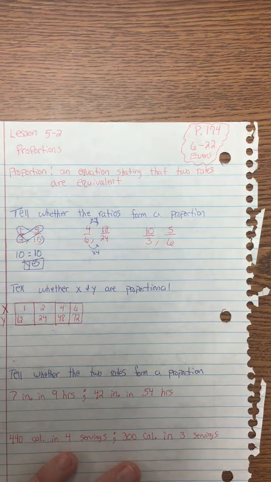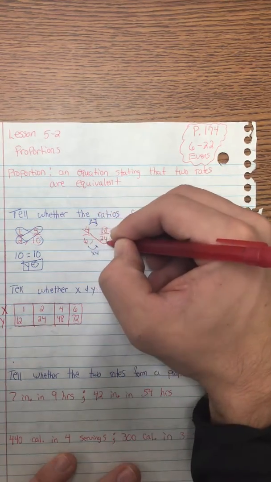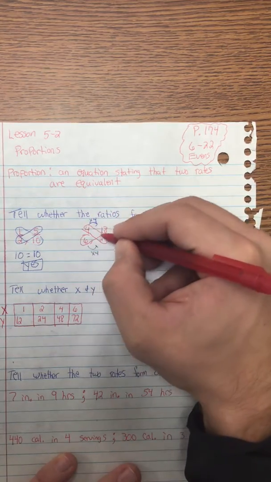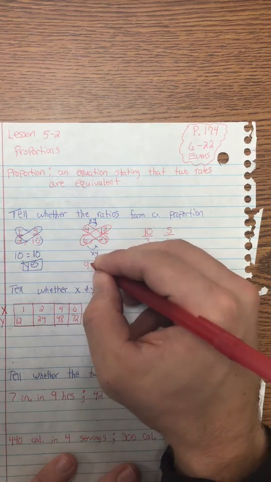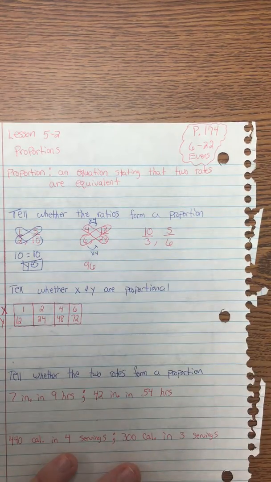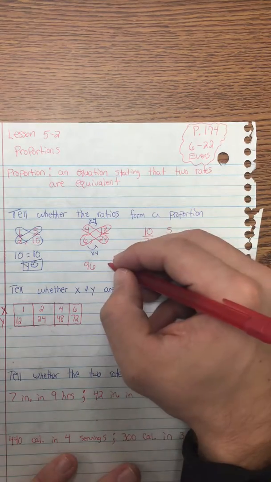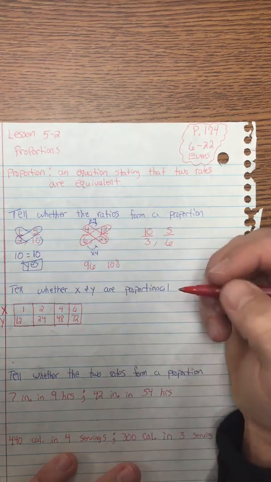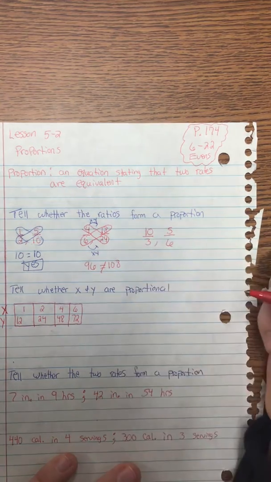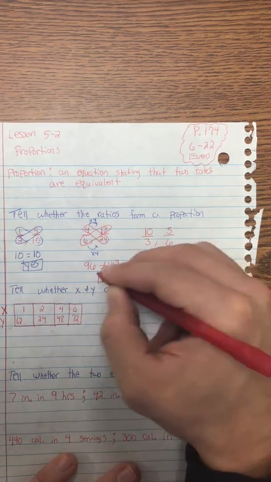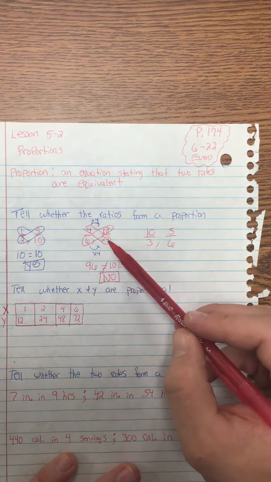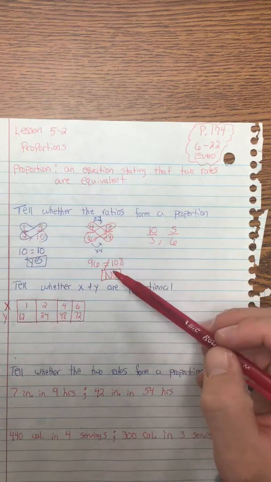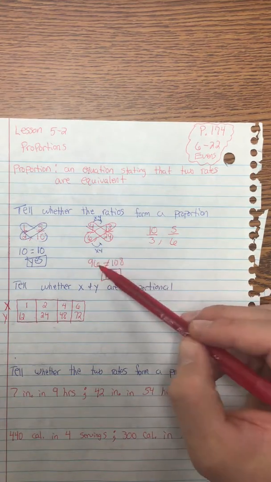Now, if you didn't see that mental math-wise and you wanted to look at the cross products, you would take 24 times 4 and 6 times 18, okay? 24 times 4 is 96, and 6 times 18 is 108. Since those two numbers did not equal each other, right, you would say no, okay? So either way, you could go about that. Seeing that you took 6 times 4 to get 24, but 4 times 4 was not 18, so then you would have said no, or cross products, knowing these two numbers do not equal each other, you would say no as well.